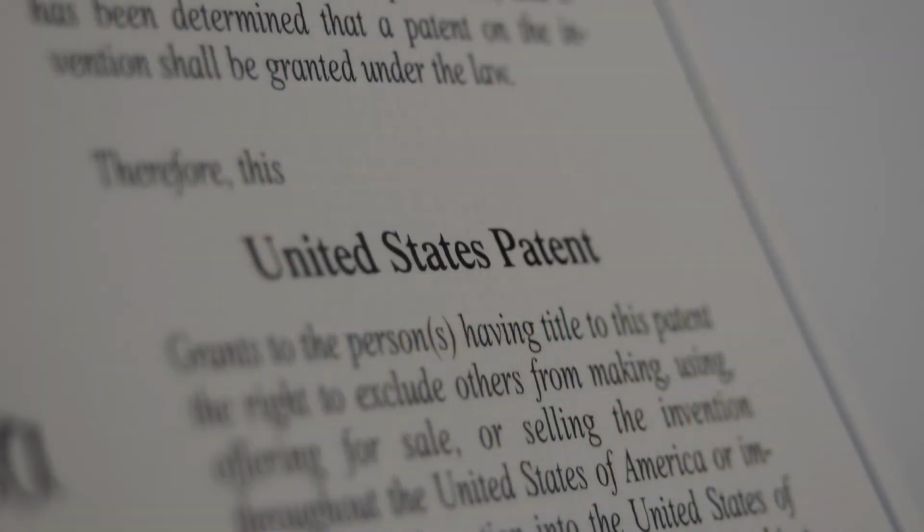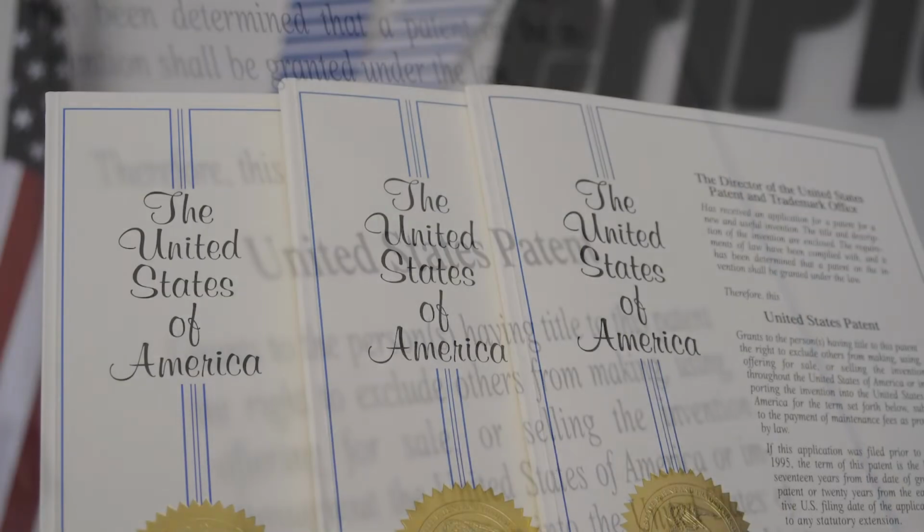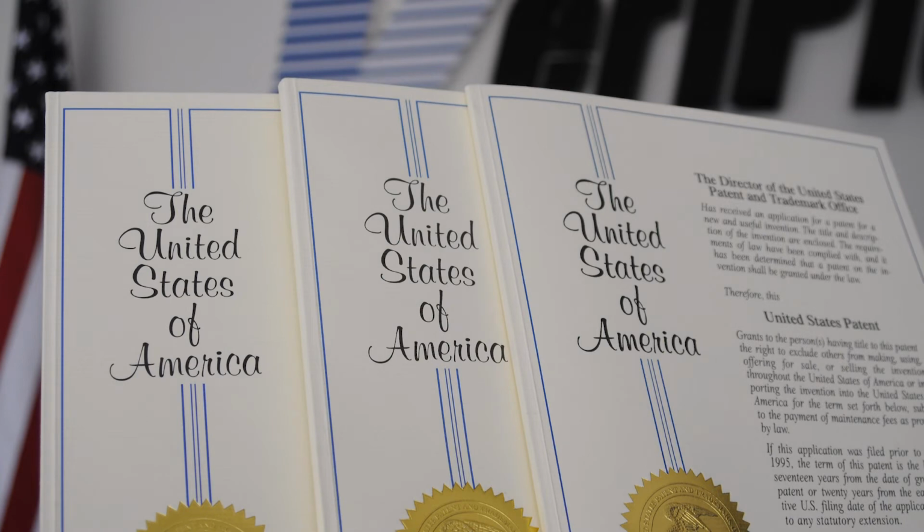VeriPic holds 2 U.S. patents on this technique. The key is to use multiple hashes in such a way that it's impossible to have hash collisions on tampered evidence. That's why we use the multiple hashes instead.